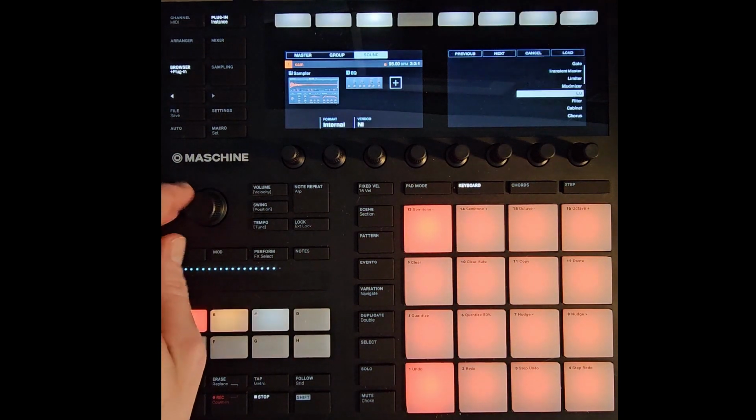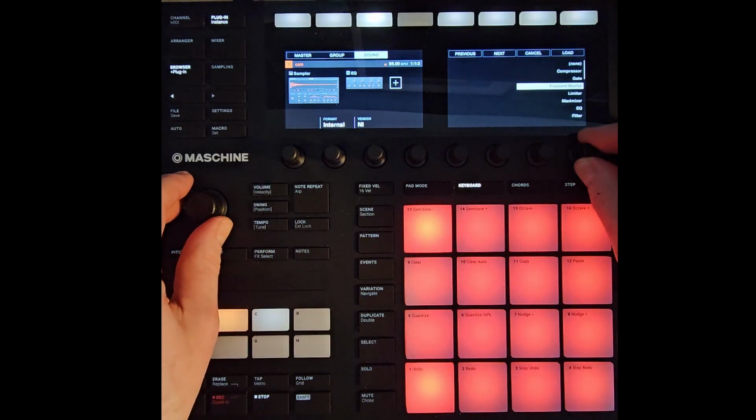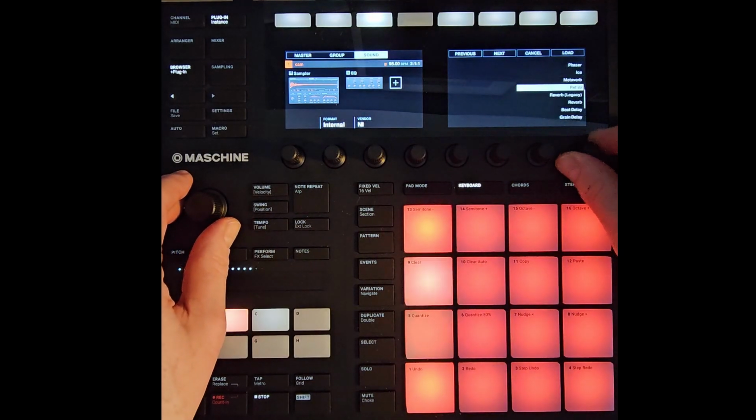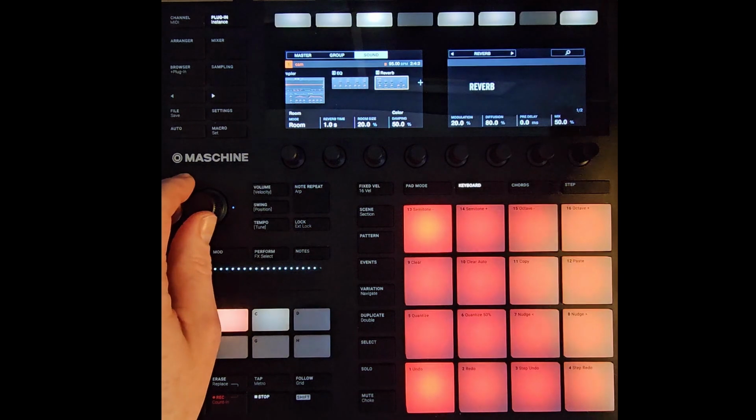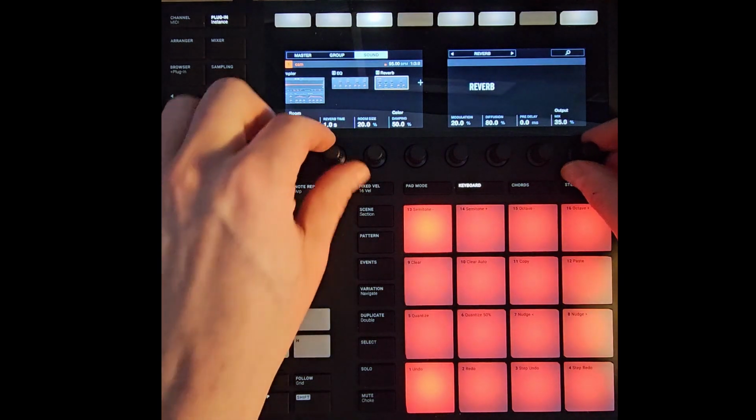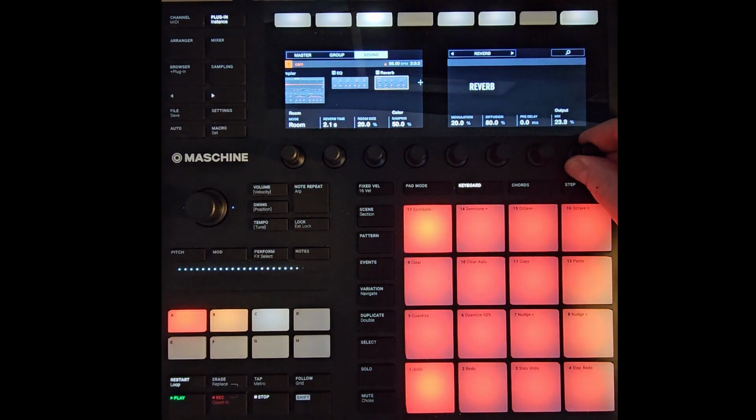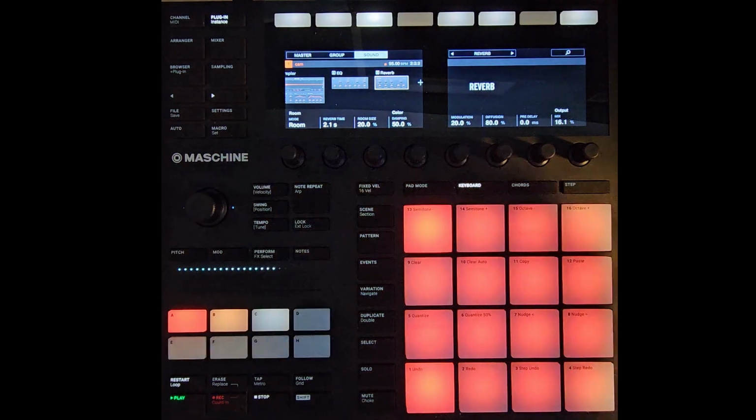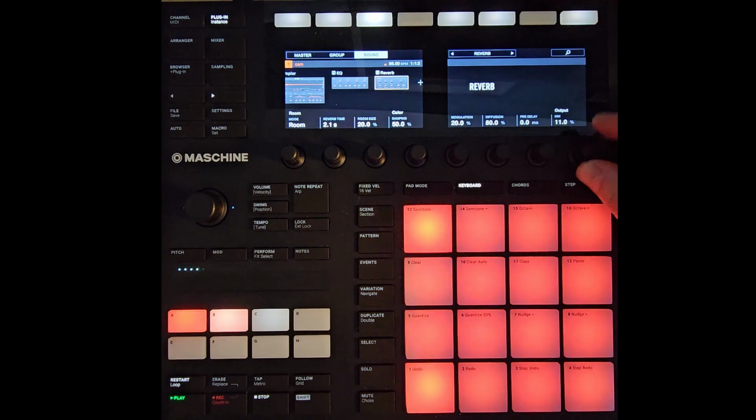Sound a little bit thicker. We're also going to add a little bit of reverb on that. So a good bit of reverb time, 2.1 seconds. But we're going to bring it down in the mix.